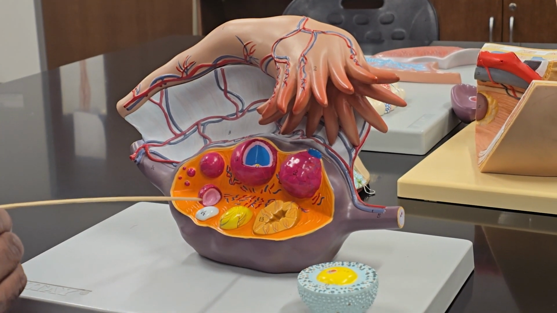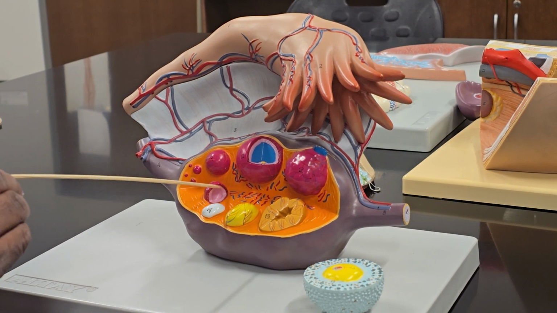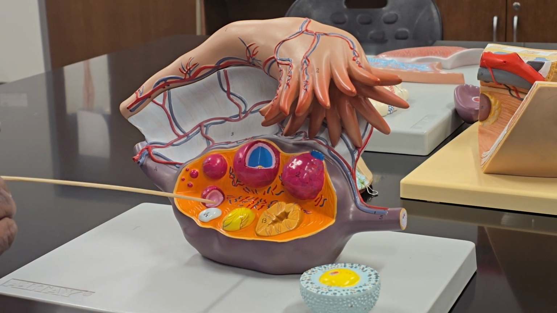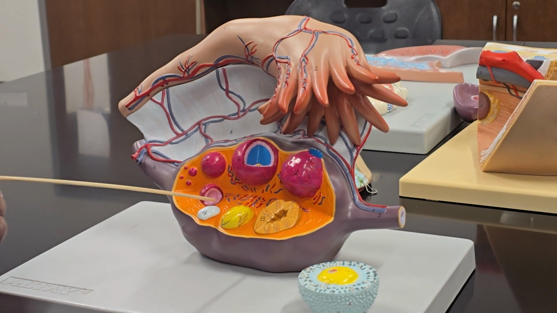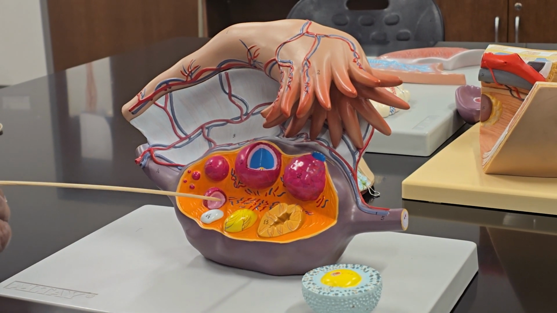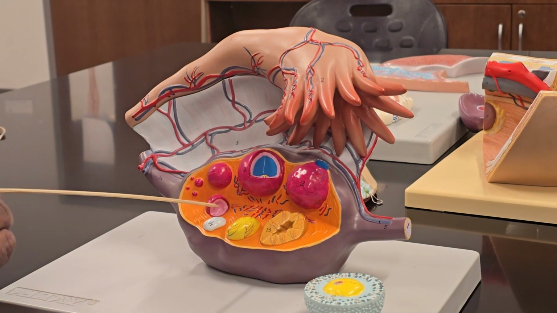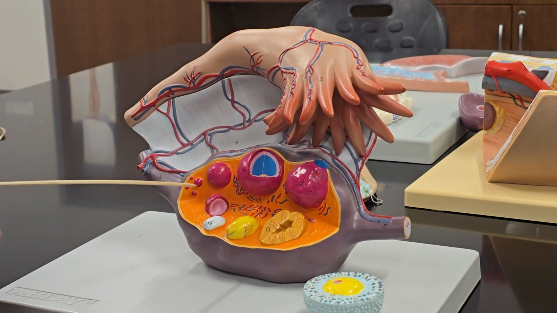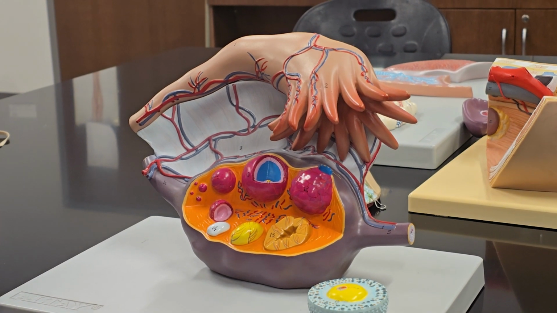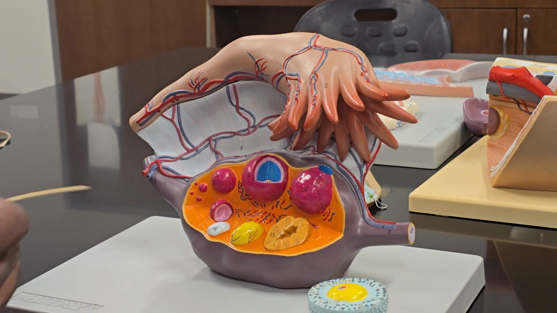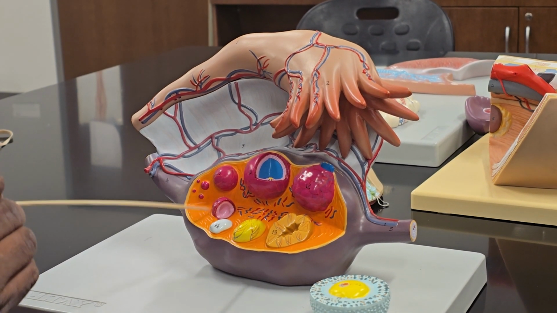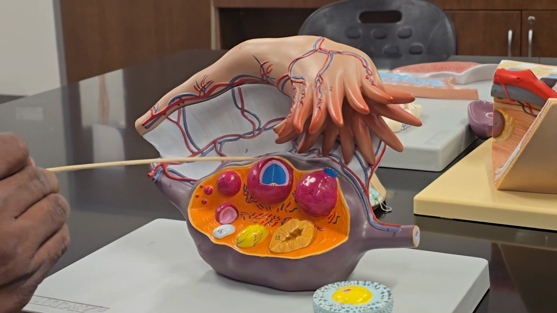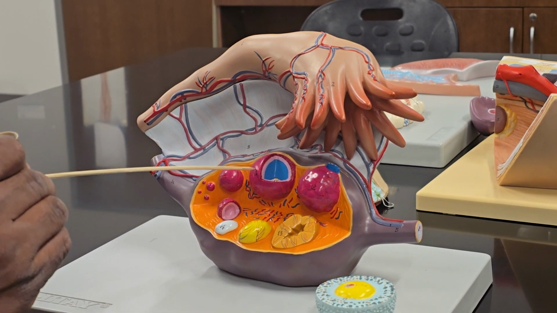But this one right here, if you notice, the reason why they cut this one open is so that you see the epithelial that's around it. It has multi-layer of cuboidal epithelium here, as opposed to the primary only having one single layer. So again, primordial, primary, and secondary. These two are the secondary. Now this one, of course, is a tertiary follicle.